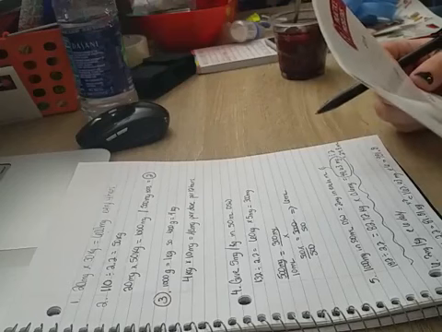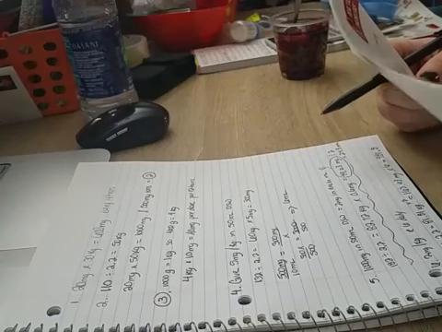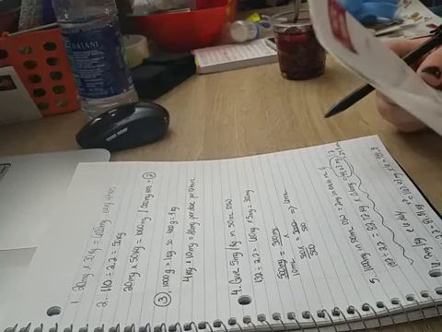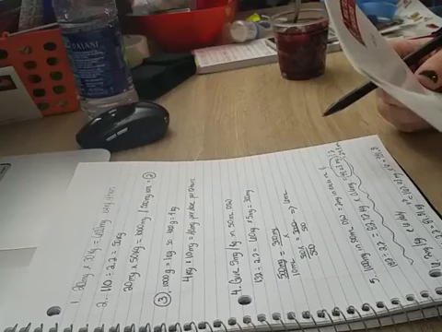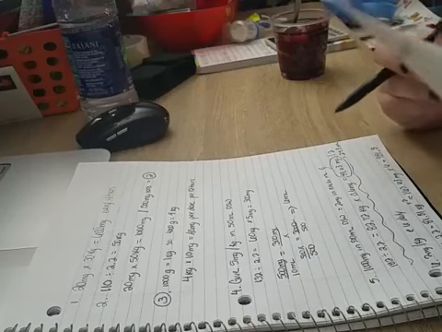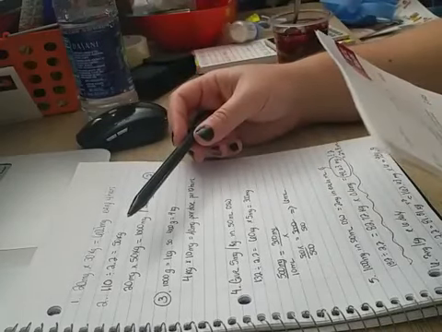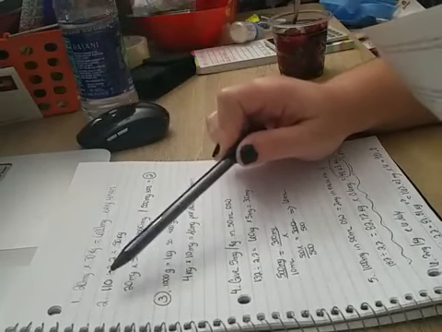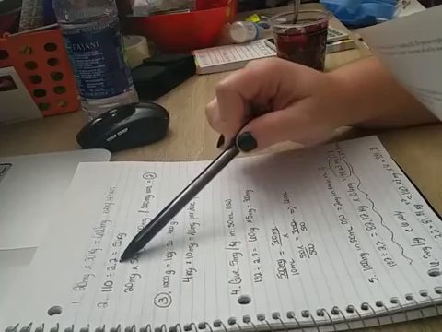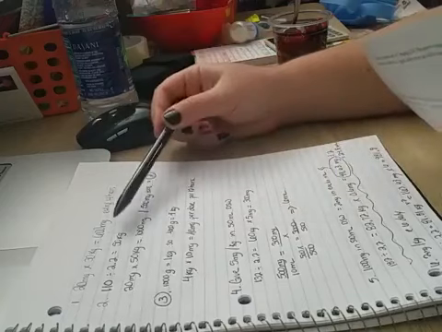A physician orders a medication available as 500 milligram tablets for a 110 pound patient. The recommended dose for the drug is 20 milligrams per kilogram per dose. How many tablets should be given to the patient for each dose? First off, because our milligrams is per kilogram, we automatically want to divide our poundage, which is 110, by 2.2 to get kilos. So 110 pounds divided by 2.2, we get 50 kilos.